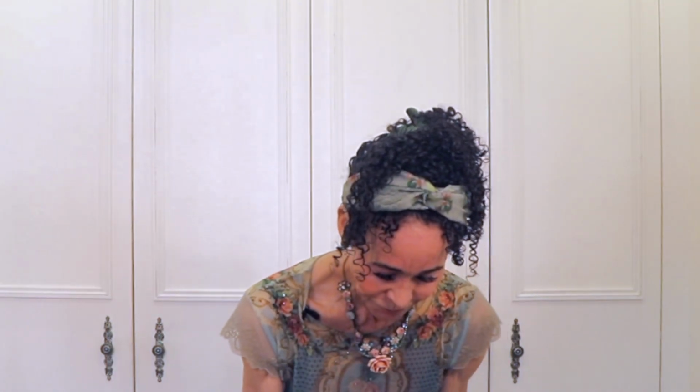So we can add a urethra to our model of sexual organs here. We're just going to take this little tiny yellow blob and place it right here as a urethra. So now you've got all those structures on our model.